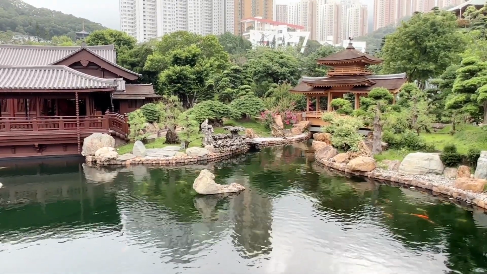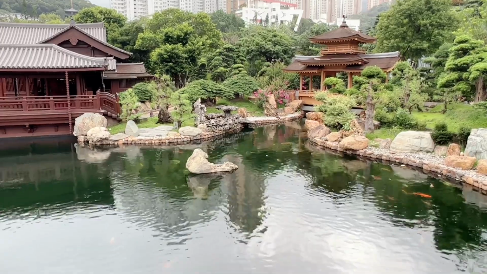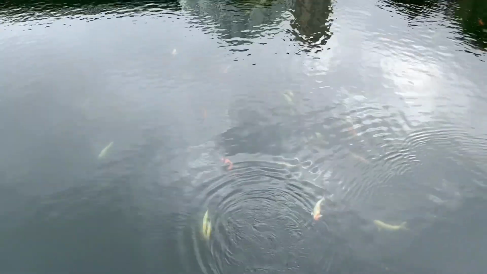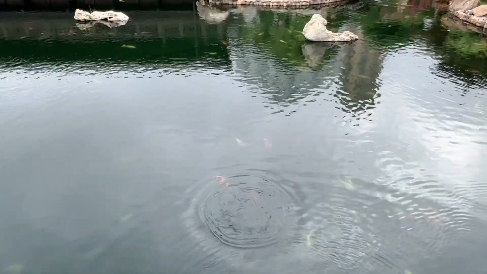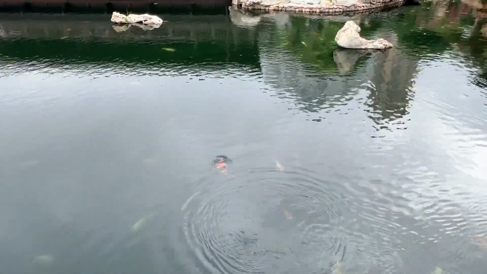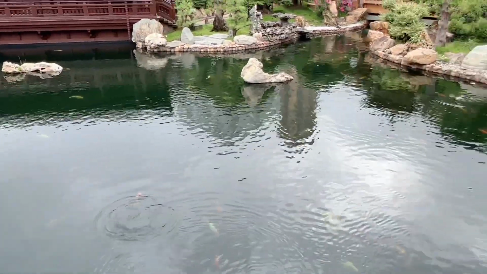I'm getting lots of great postcards. Oh, there's a beautiful fish here just below, green. That green and black one looks like a tiger. It's got tiger colors. Beautiful, massive fish.